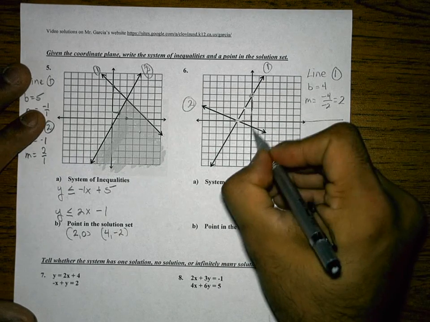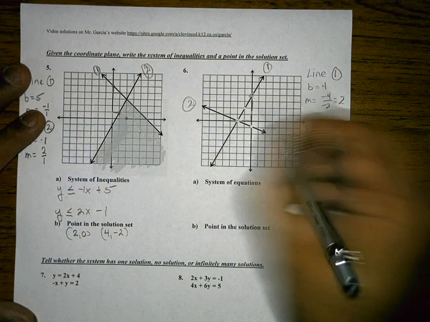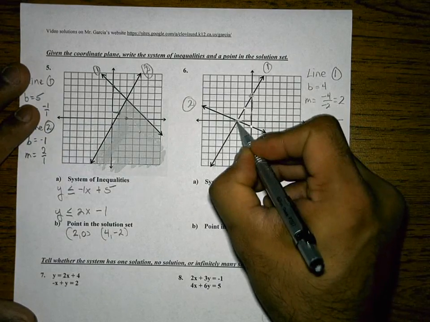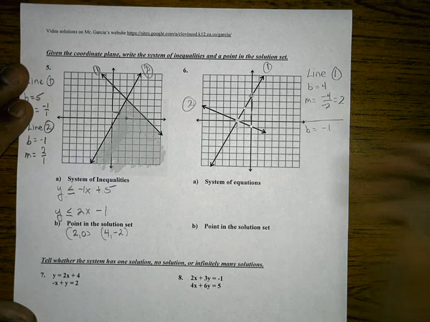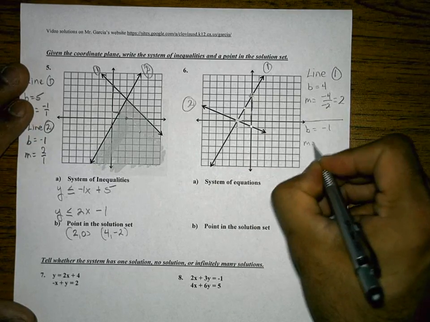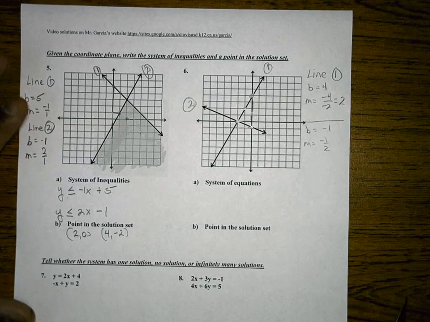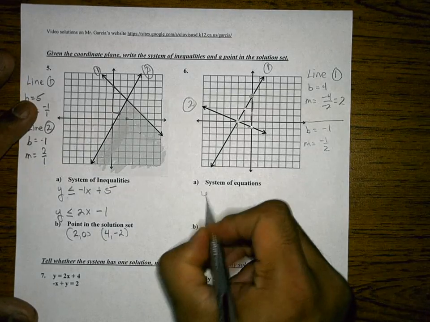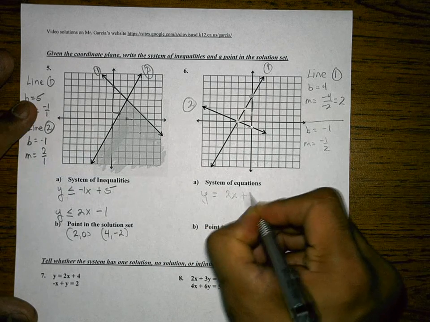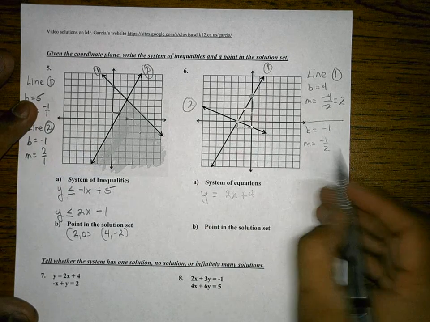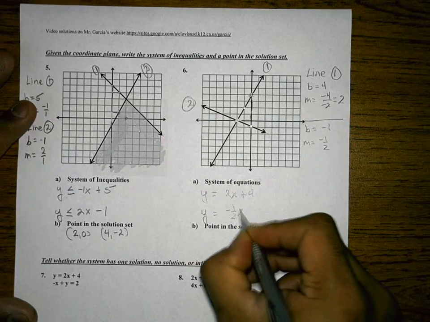this has a y-intercept of -1. It looks like I can pick these 2 points right here. If I go down 1 and to the right 2, I'll go ahead and work that out. So line number 1 is y equals 2x plus 4, and line 2 is y equals -1/2 x minus 1.